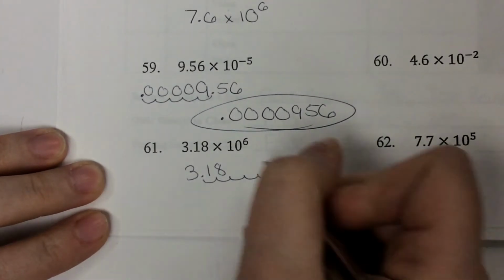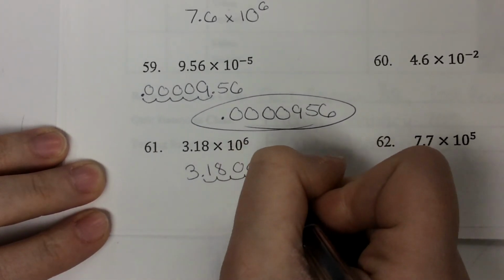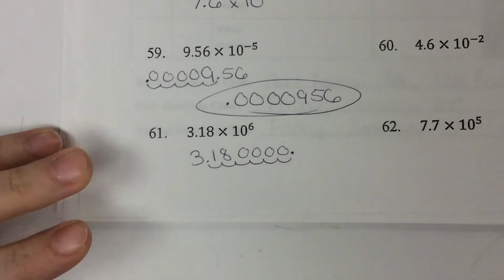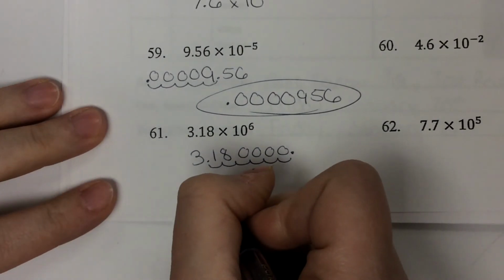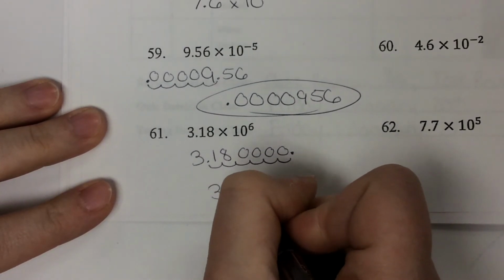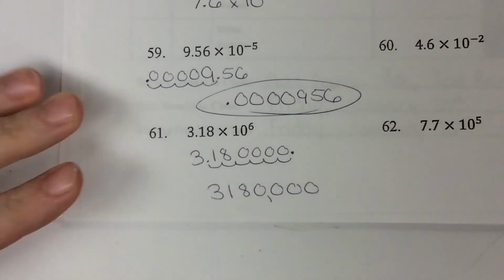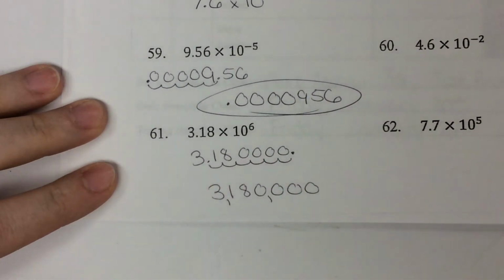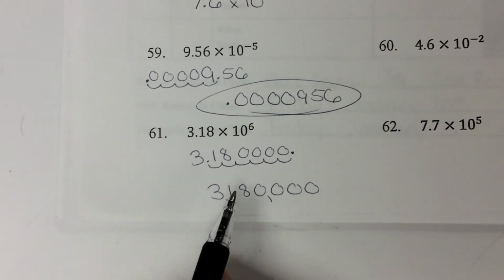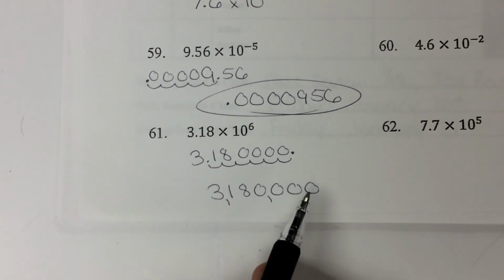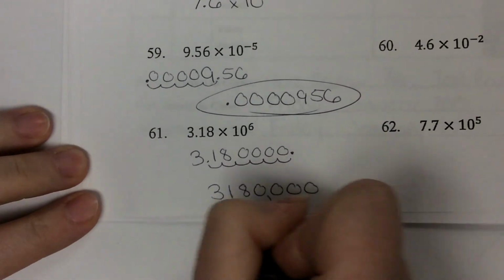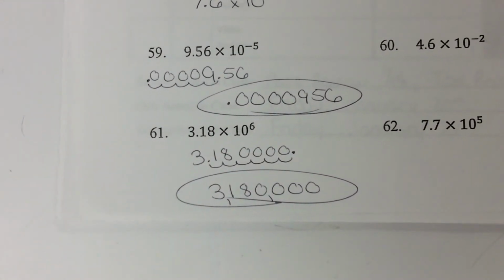Okay, insert zeros. And rewrite your answer. Let's add our commas where we need to. 3180000. So after every group of 3, you need a comma. So this number is 3,180,000. That's it. All right. There we go.